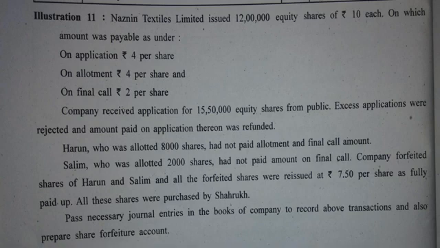So again, this shareholder having 8,000 shares has not paid allotment money and also final call amount. So we are done with allotment and now we are at the step of final call. Mr. Harun did not pay 2 rupees and also Mr. Salim did not pay final call on 2,000 shares held by him.